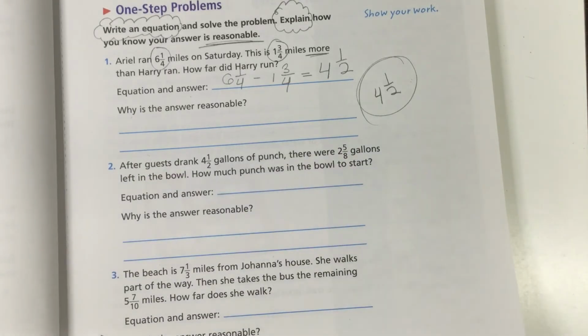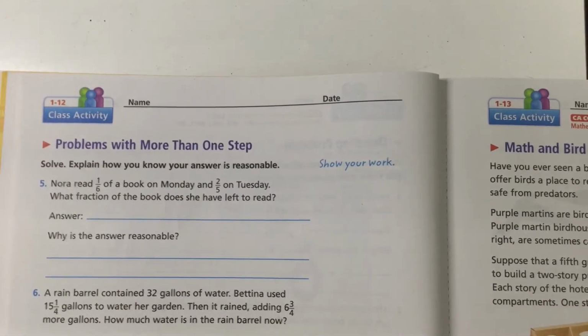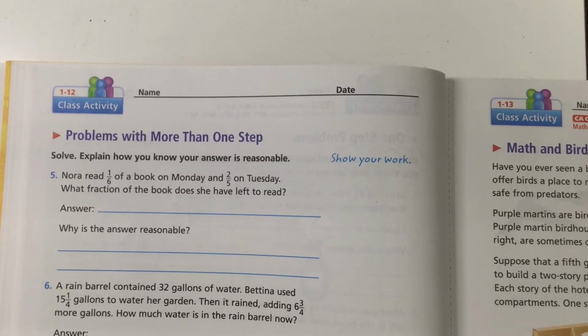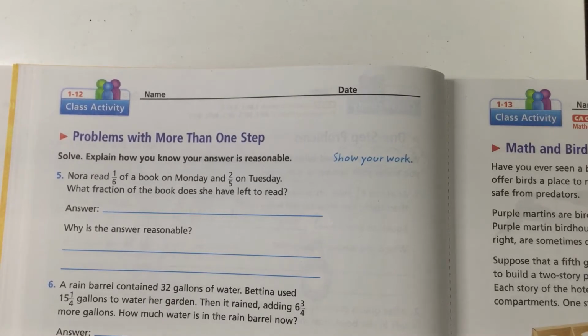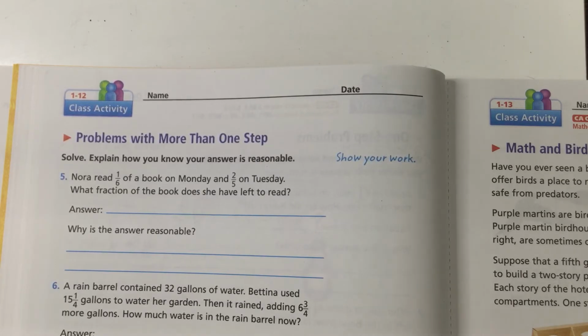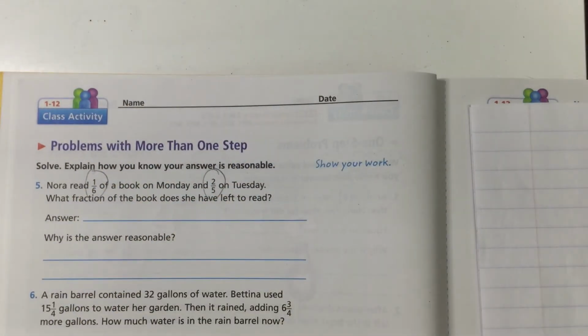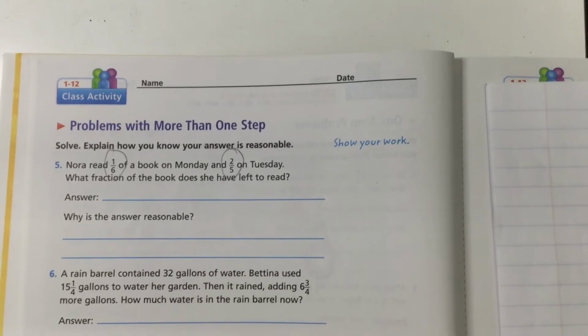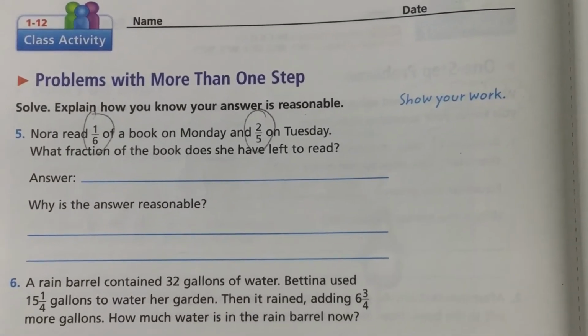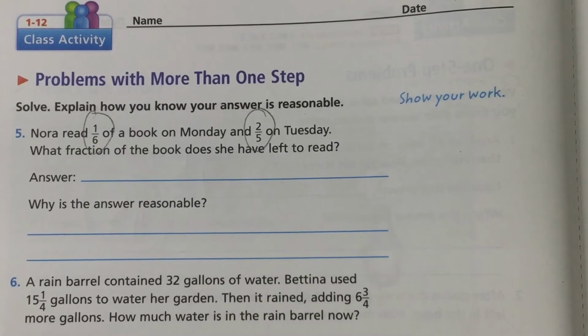Okay, so those are all one-step word problems with fractions. We're going to be looking at two-step word problems with fractions next, and these, of course, are a little bit trickier. So number 5, Nora read 1/6 of a book on Monday and 2/5 on Tuesday. What fraction of the book does she have left to read? What do you think? What is this going to be? Well, first of all, we should probably figure out how much she's already read, and then we can figure out how much she has left.